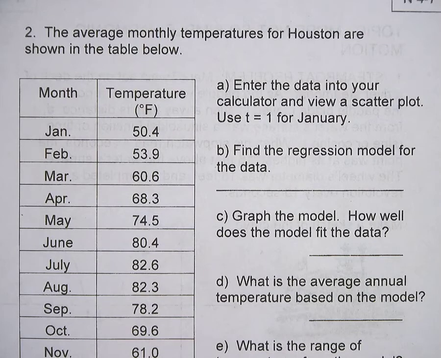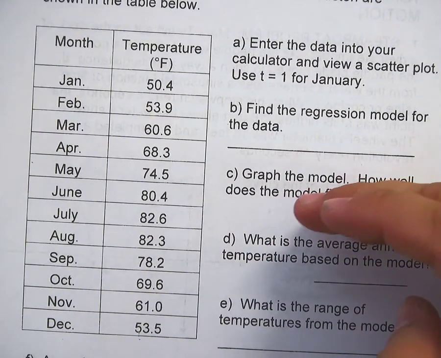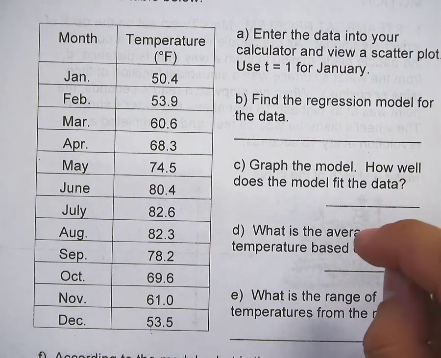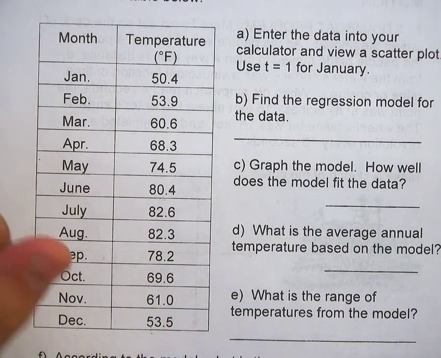So it says the average monthly temperatures for Houston are shown below. Whoever put these temperatures in obviously has no clue how hot it gets in Houston in July. I'm sorry, 82, that ain't no way. But anyway, I digress. We'll fix that later. Let's just say for kicks and giggles, these are the actual temperatures.